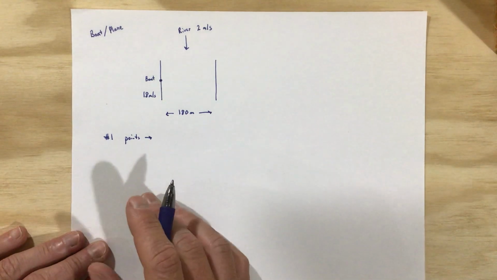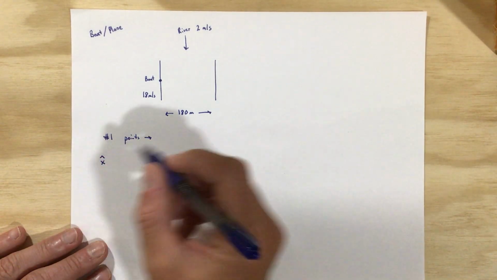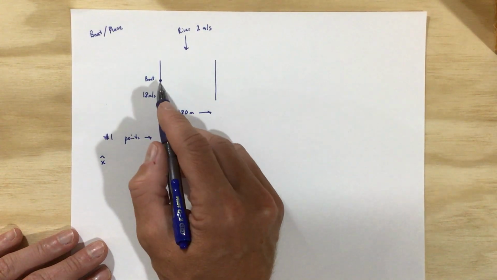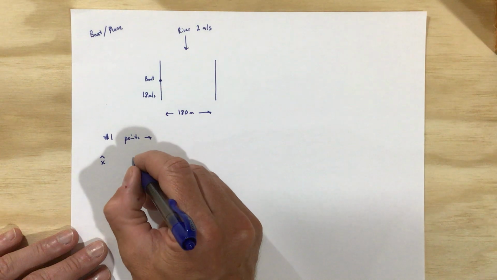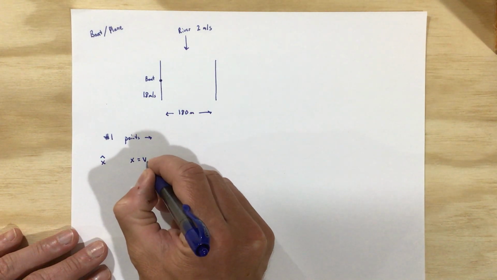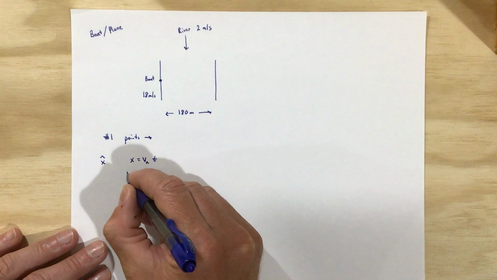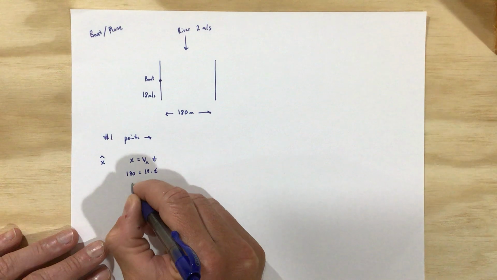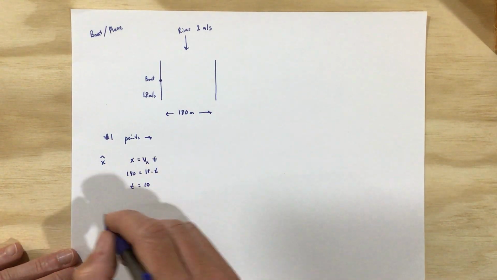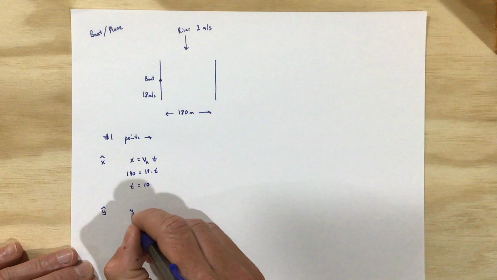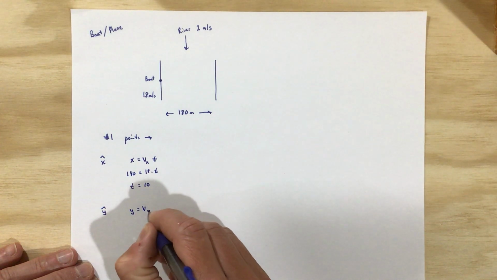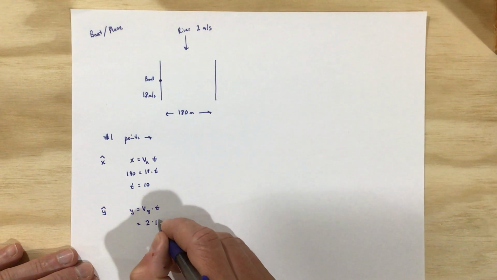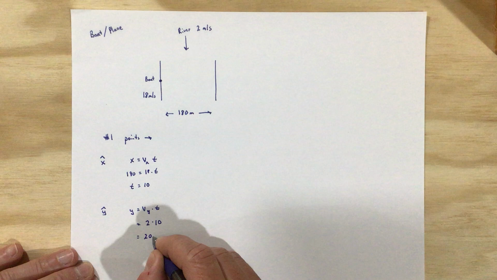Okay, so if I just point straight across, then in the x direction, the river's vertical velocity does not influence the boat's horizontal velocity. And so if you think about this, it's just 180 meters traveling horizontally at 18 meters per second. It's going to take me 10 seconds to cross. Vertically, well, that's just this. If I'm vertically going 2 meters per second for 10 seconds, I'm going to drift down 20 meters.